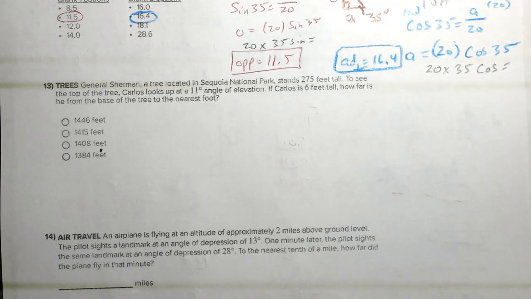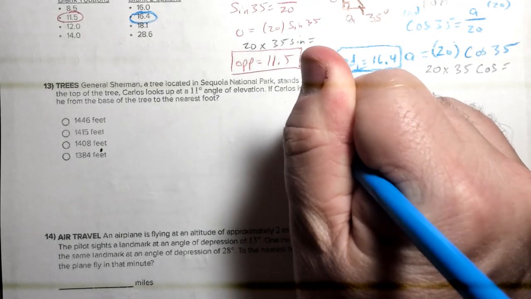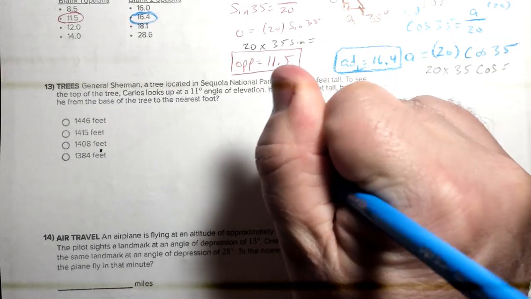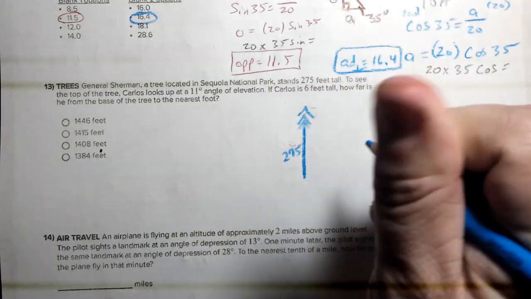General Sherman is a tree that's located in the Sequoia National Park. It stands 275 feet tall. Let's see. So we'll just draw a little tree here. He's 275 feet tall. Okay.